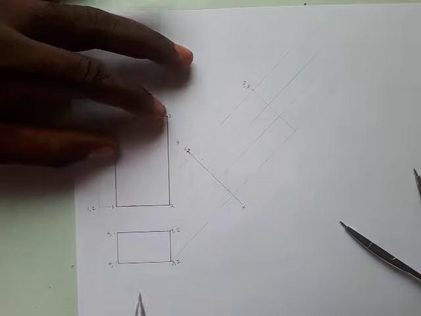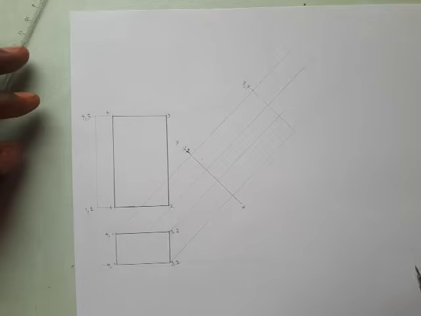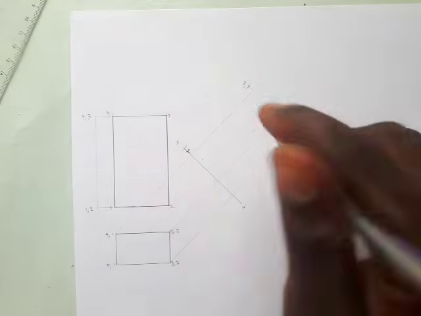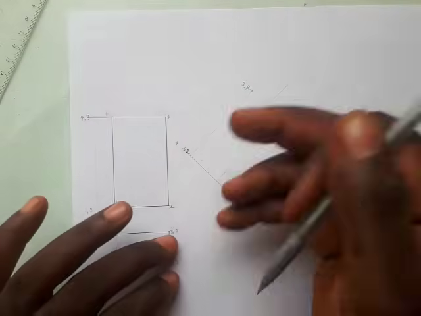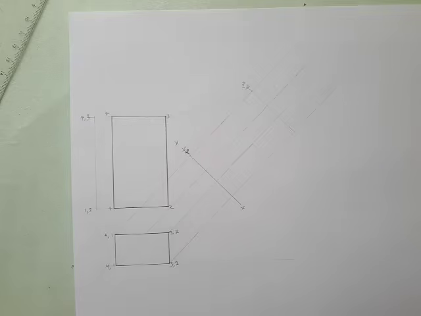Write this properly. Okay. I hope you are following. All right. Now let's draw the auxiliary. Now remember, these are thin lines, because you might have reason to erase part of the lines later.